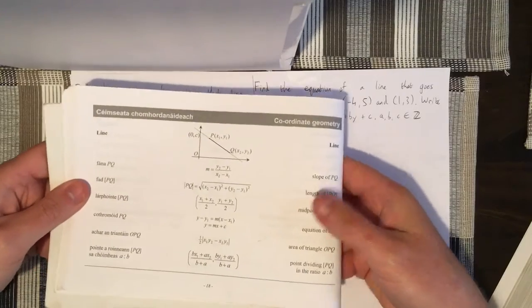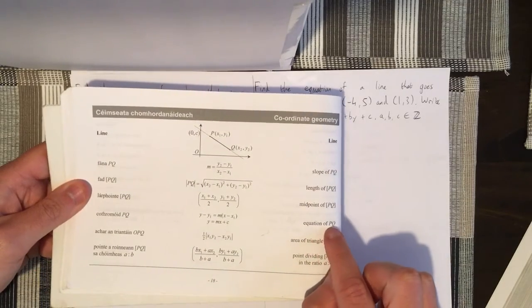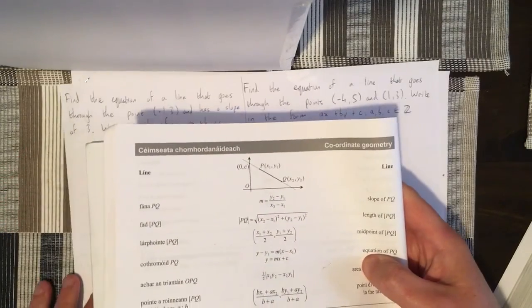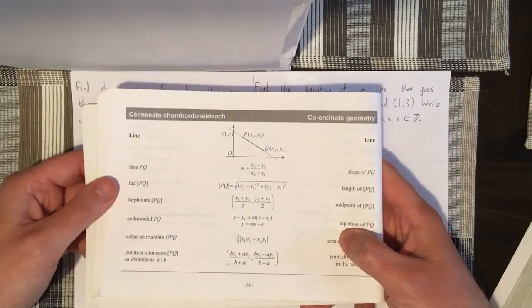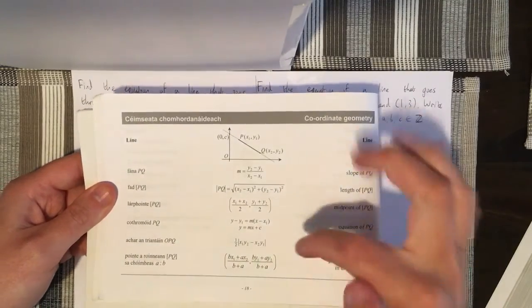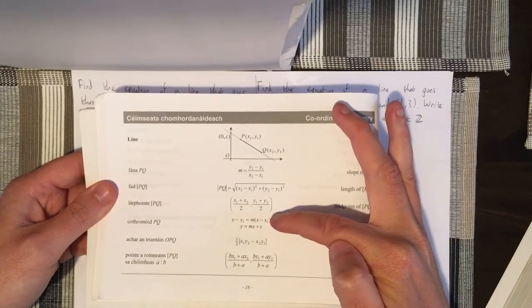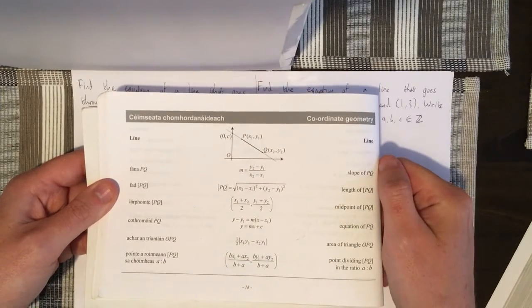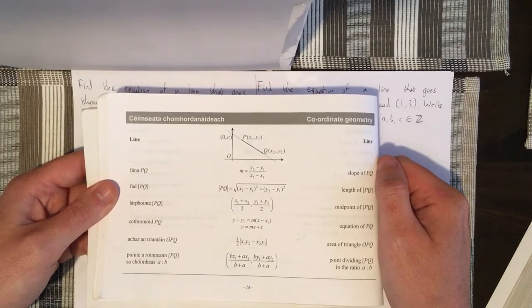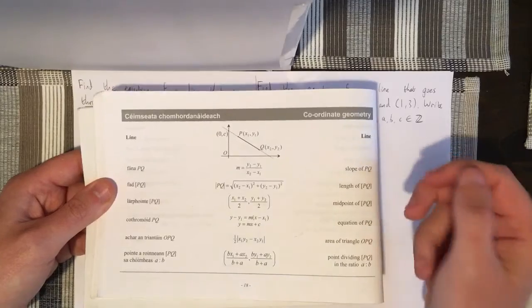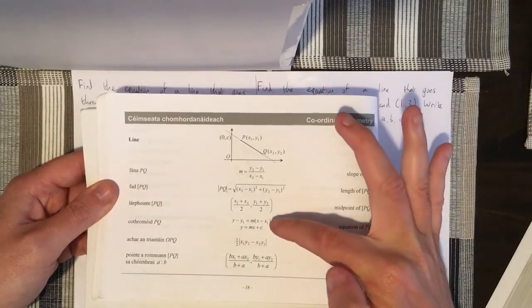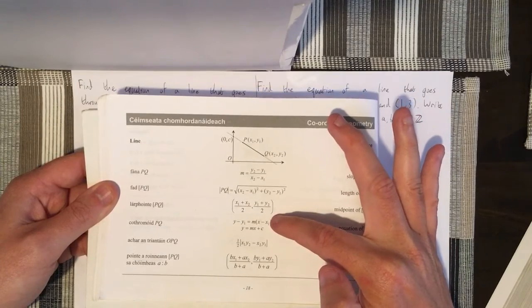Okay, now what you'll notice is equation of PQ, so equation of a line, there's two formulas in the log tables or in the formula book on page 18 for the equation. There's the y minus y1 equals m on x minus x1, and there's y is equal to mx plus c. It's the y minus y1 formula that we use to get the equation of a line. So if we're asked to find the equation of a line, it's the y minus y1 formula.